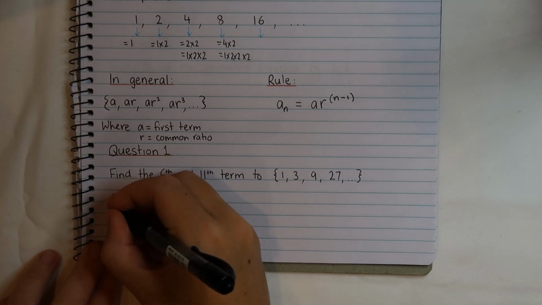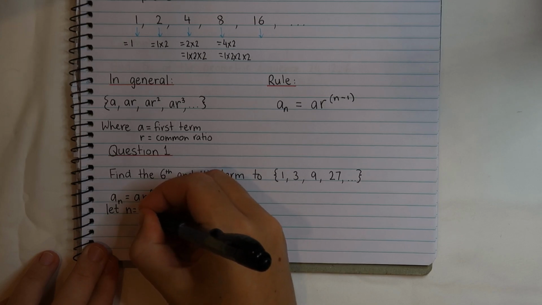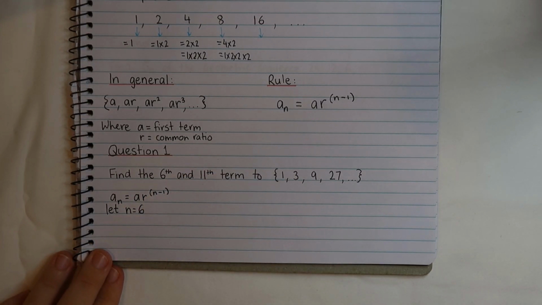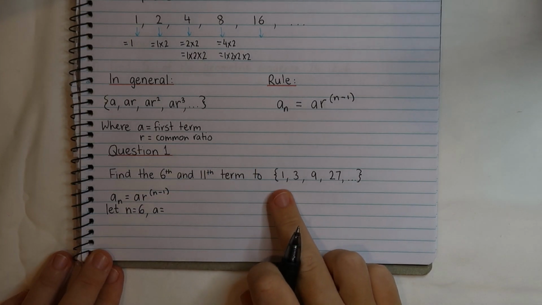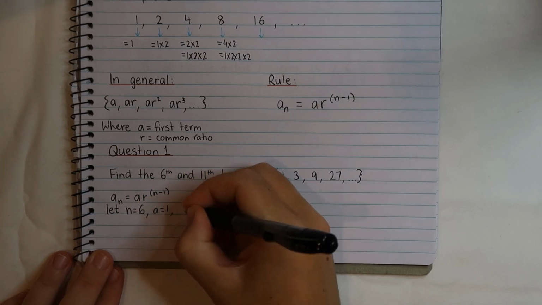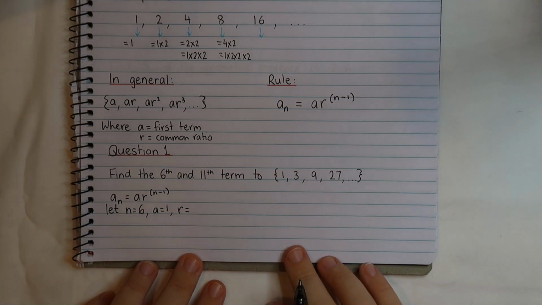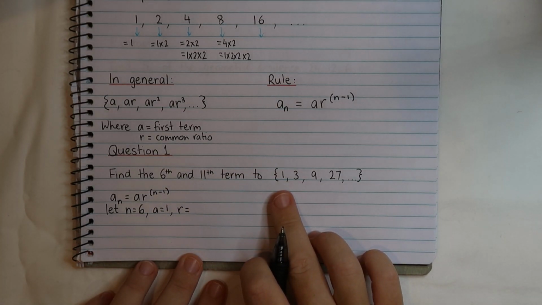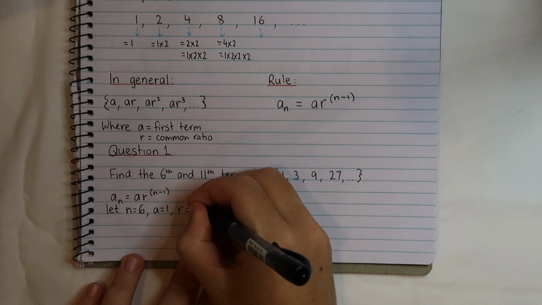And we're going to let n equal 6, because we are going to find the 6th term, a equal the first term, which is 1, and r equal our common ratio. In this case, if we take our second term and divide it by our first term, we get our common ratio. So our ratio is 3.